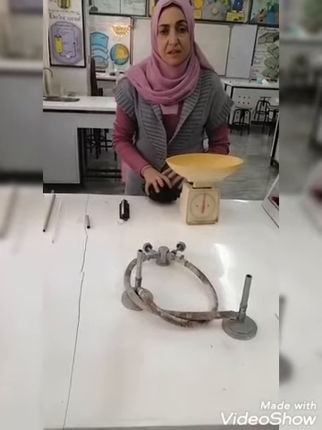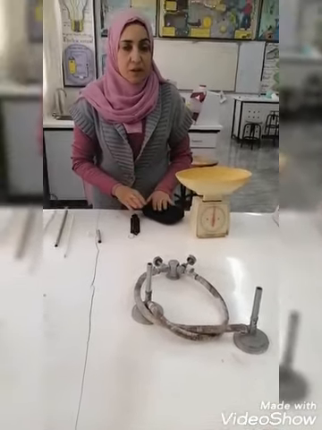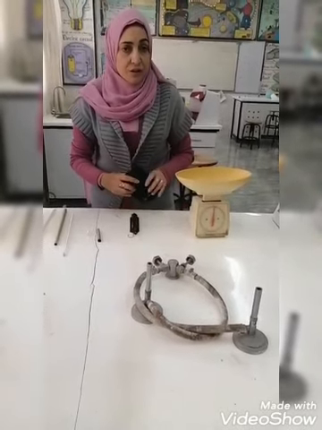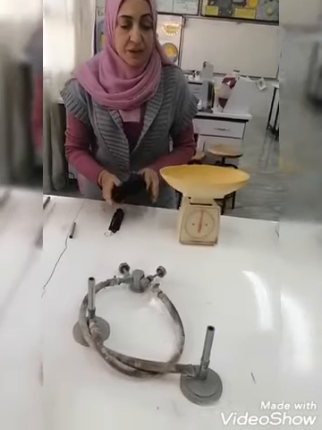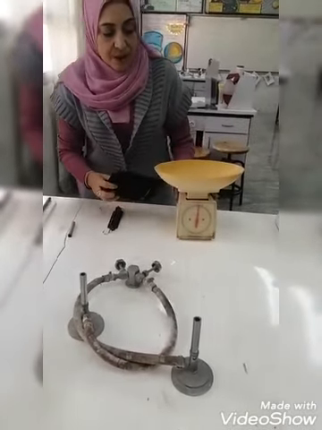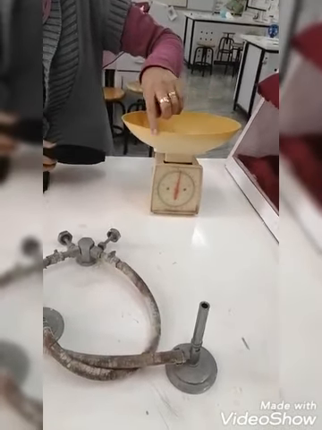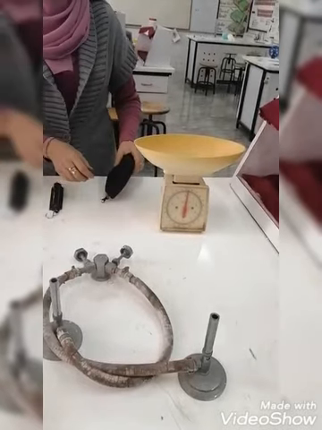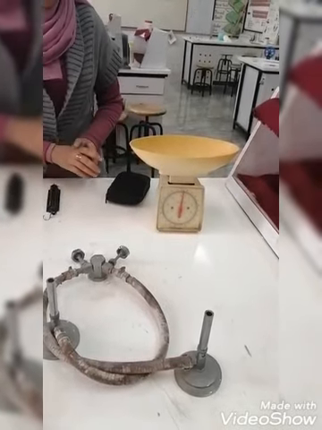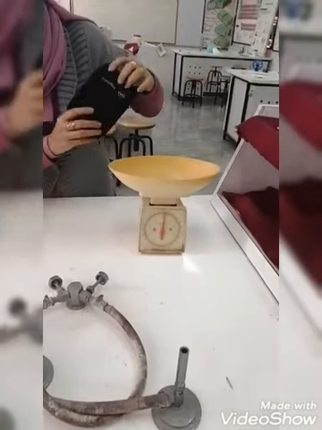We studied that mass doesn't change whatever the place it exists, whatever the planet. It only changes by changing the amount of matter. We measure mass using different balance scales like this one. It has one pan with a pointer. And there are different types, like the sensitive balance and the digital balance, and other types.